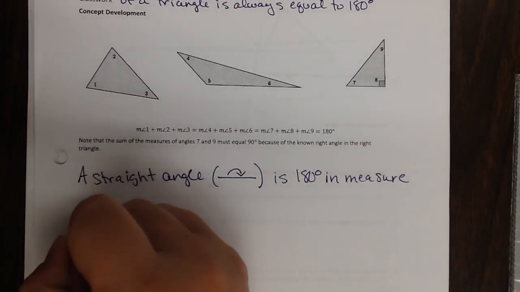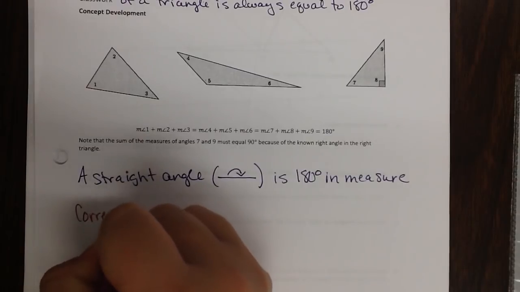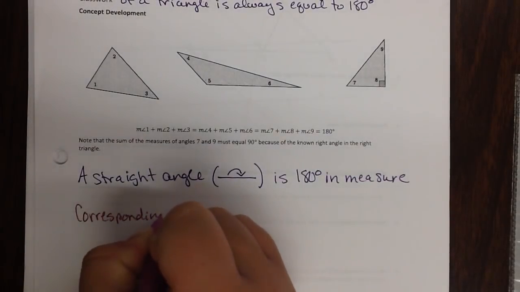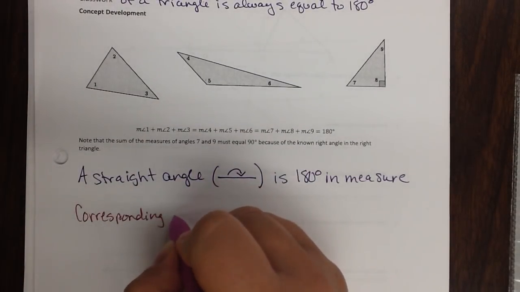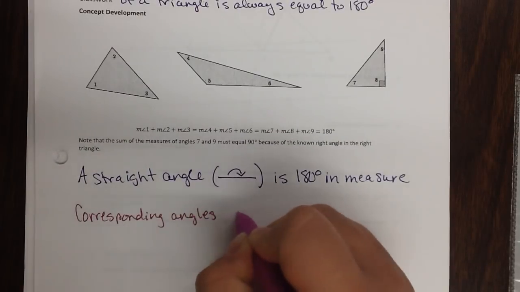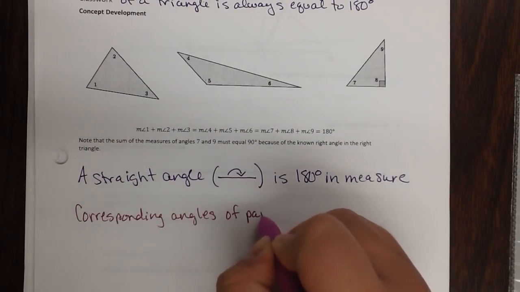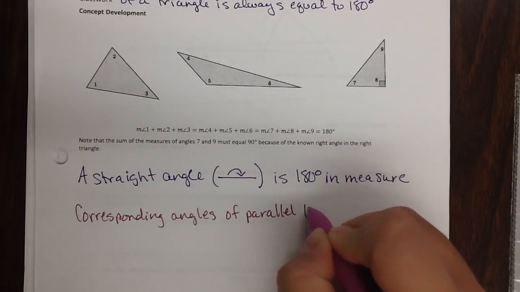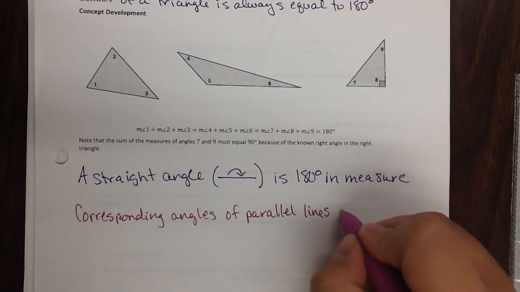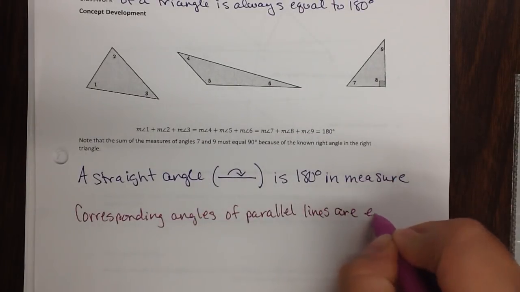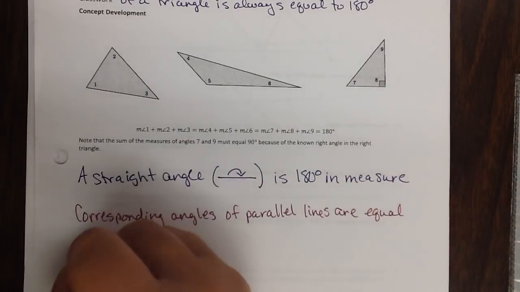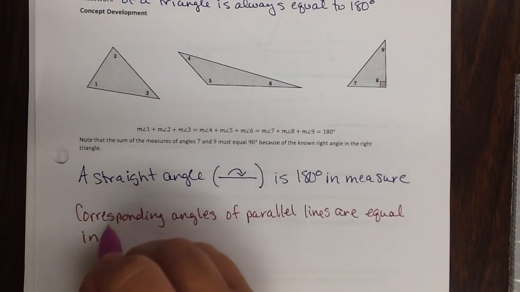Okay, corresponding angles of parallel lines are equal in measure.